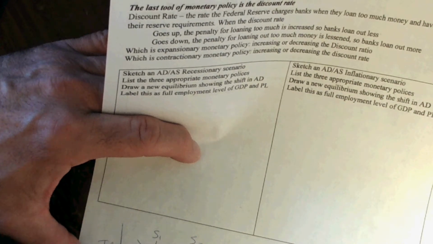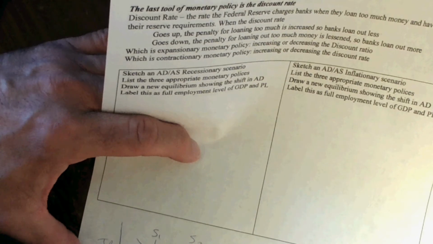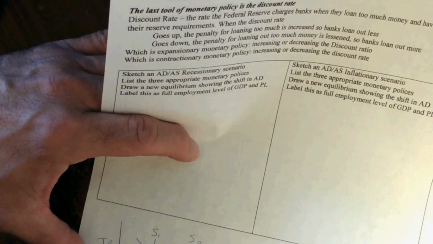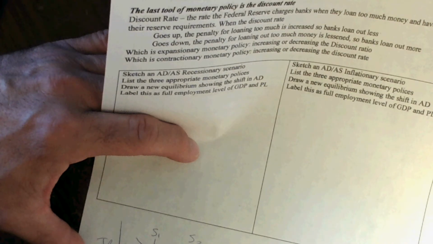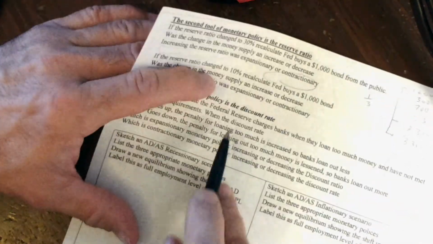Increasing the supply of money causes interest rates to fall, so durable goods orders will go up for consumers and business orders for capital equipment will go up also. They could lower the reserve ratio. They could lower the discount rate, and that would have the same impact of increasing the supply of money.